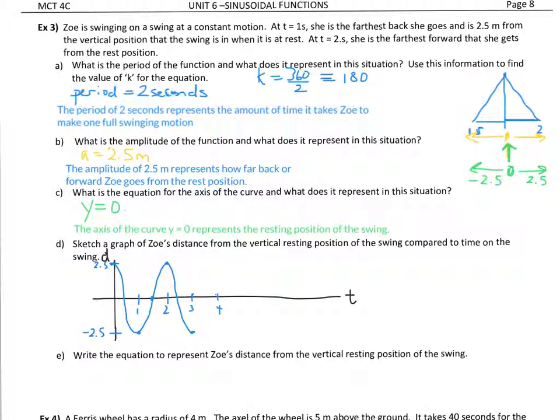from this, and from here we can use that to help us gather information for our equation. And that's part E, right? The equation to represent Zoe's distance from the vertical resting position of the swing. So now with this graph, I can see that it would make sense to use the cosine curve because on the y-axis, I'm at the maximum position. If I use cosine, then I don't have to worry about any phase shift on this equation.